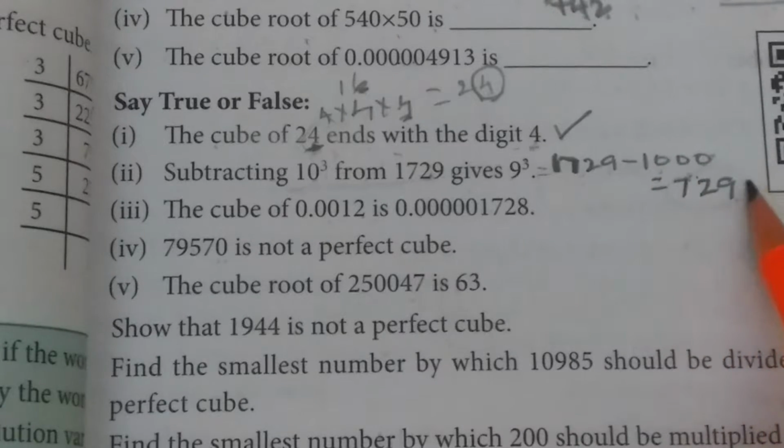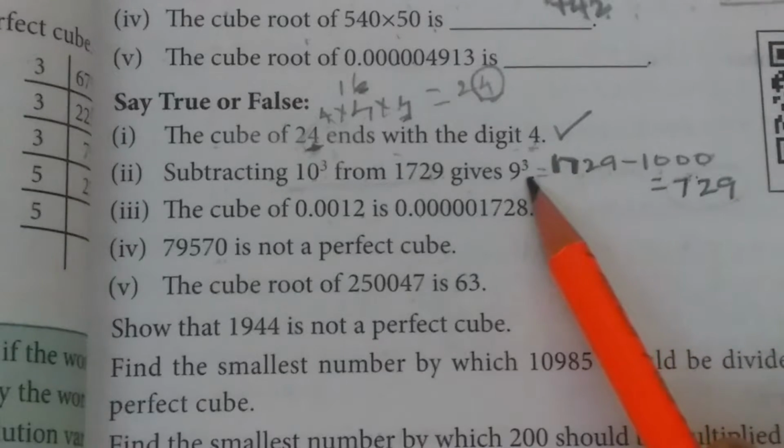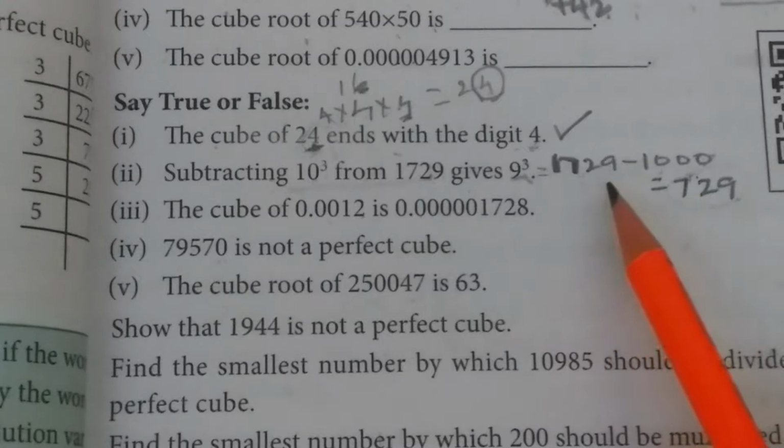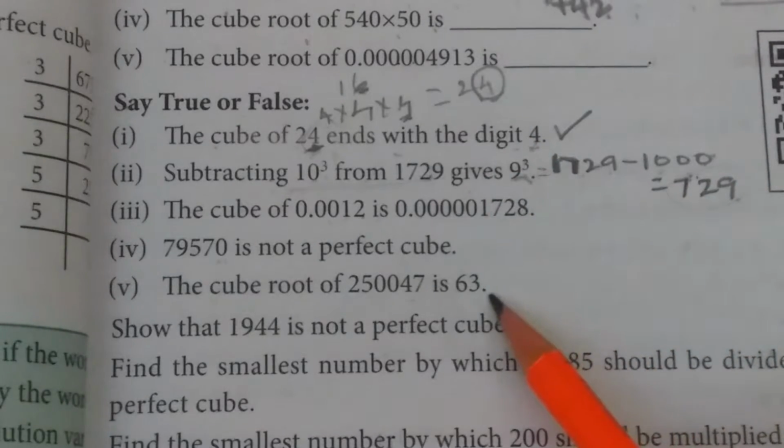And what is this 729? It is nothing but 9 cube. You must be thorough with the square formulas, from 1 one is 1 to 20 20s are 400, and the cube formulas, from 1 into 1 into 1. 1 cube is 1, 2 cube is 8, 3 cube is 27. Like that you should know up to 10 into 10 into 10, 1000. Then answering these questions becomes very easy for you.